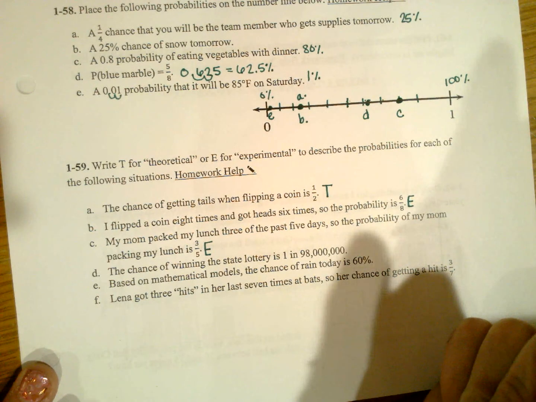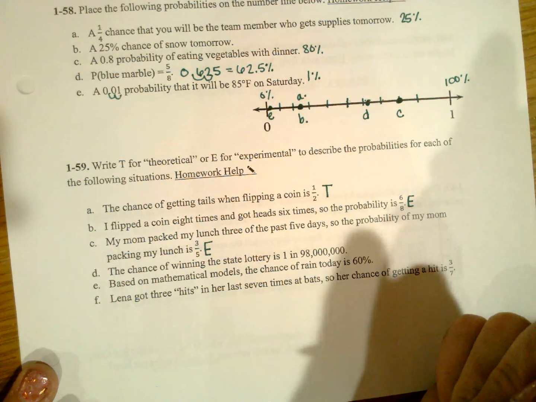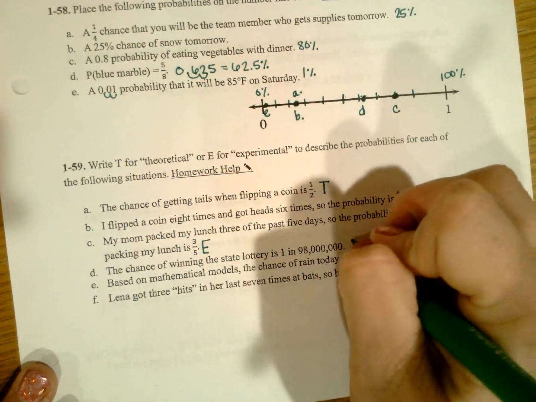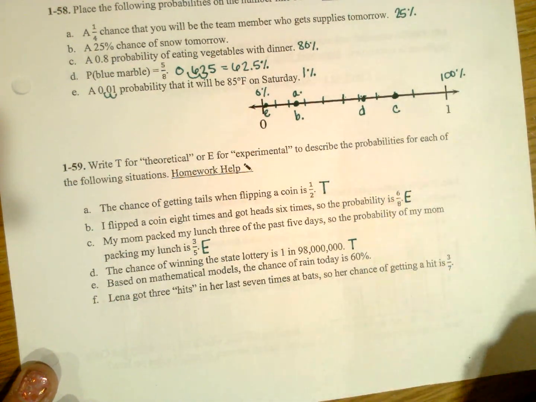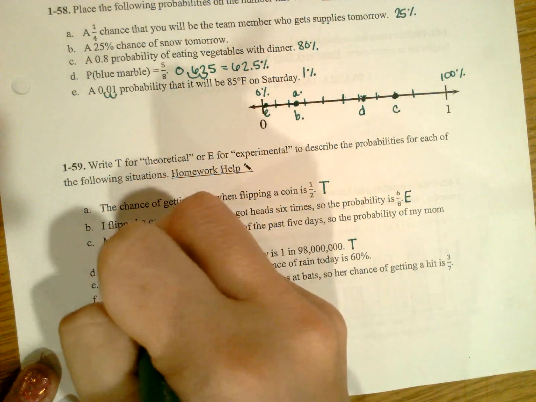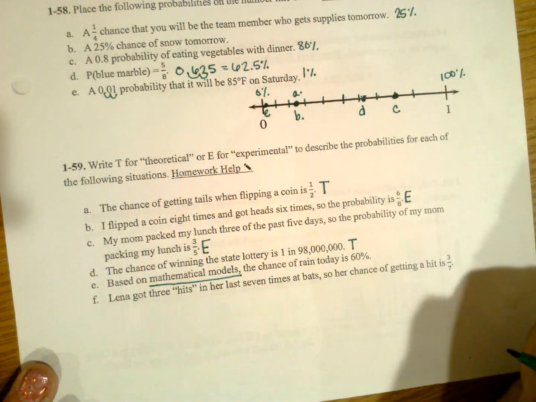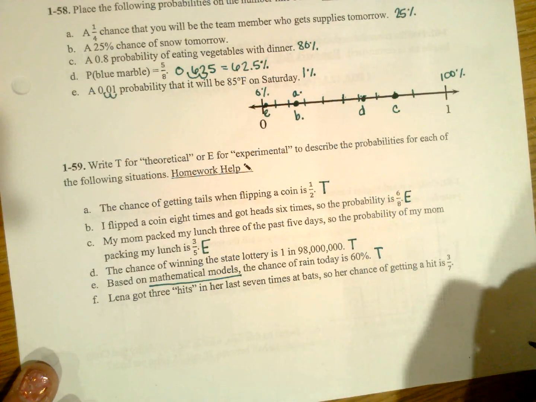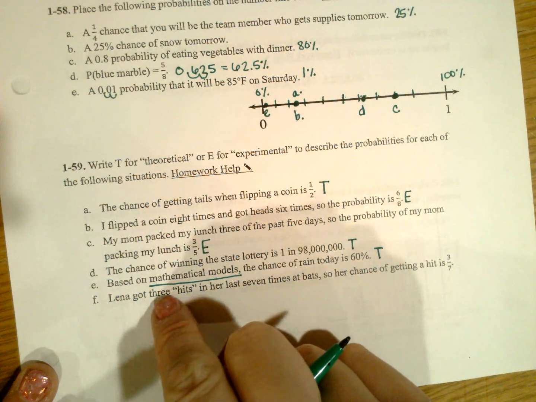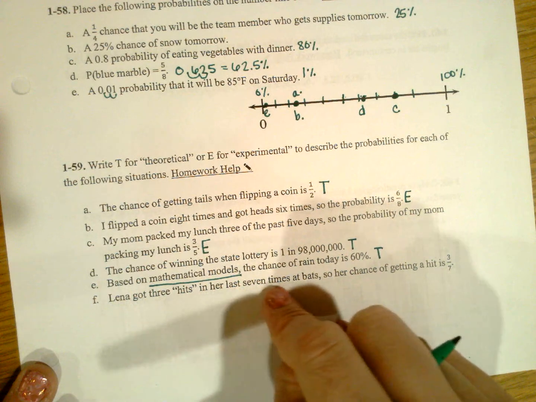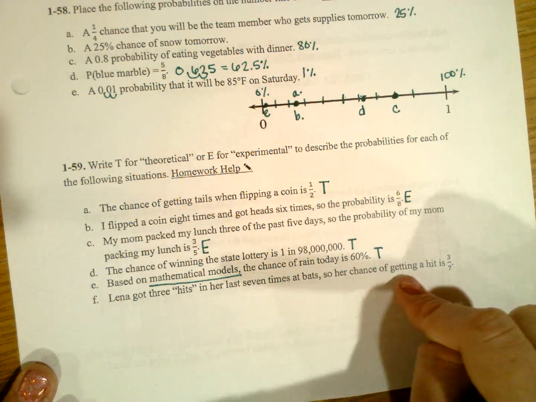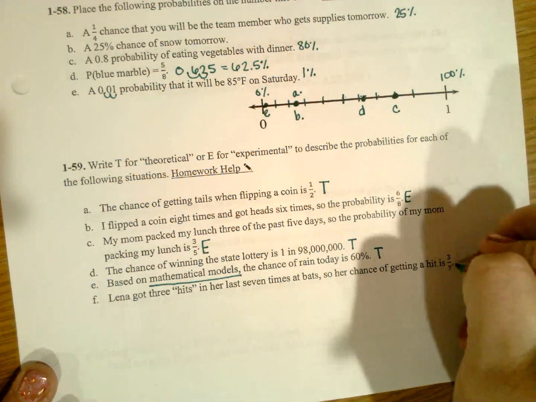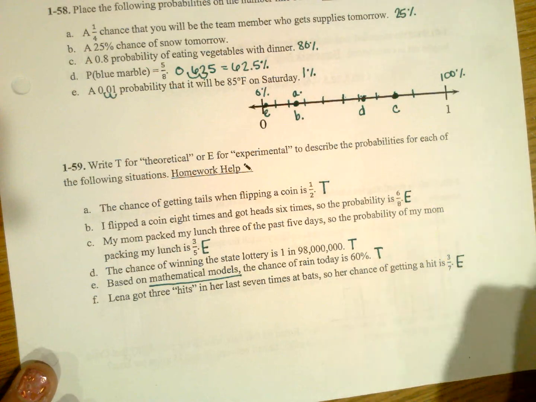The chance of winning the state lottery is 1 in 98 million. This is theoretical. Based on mathematical models, that has to be theoretical. Okay, Lena got 3 hits in her last 7 times at bat. So her chance of getting a hit is 3/7. This is experimental.